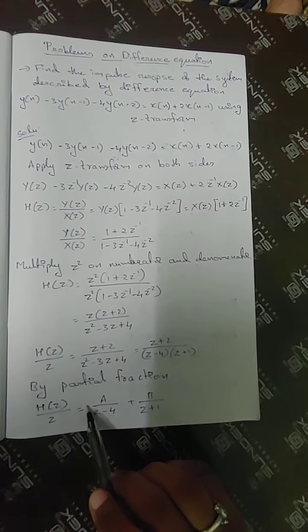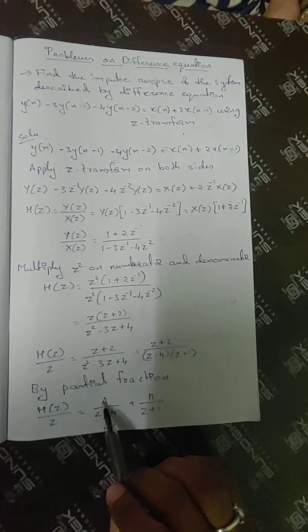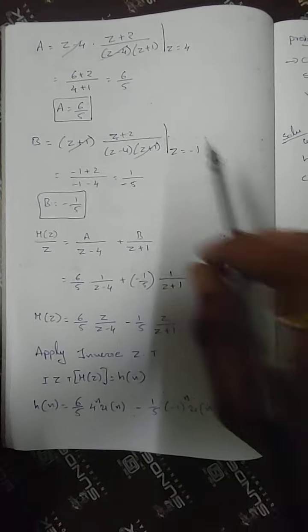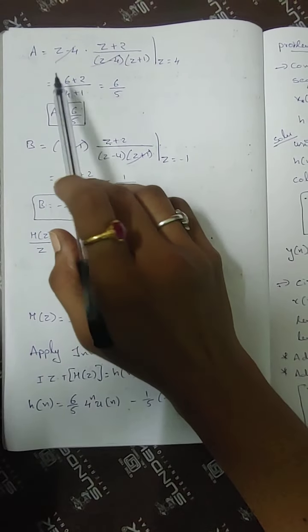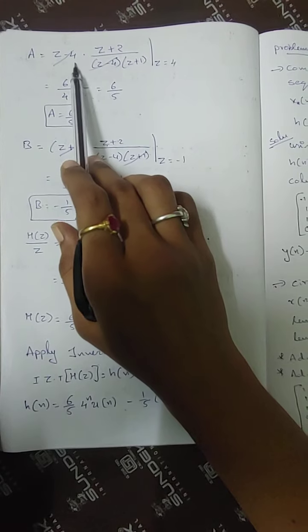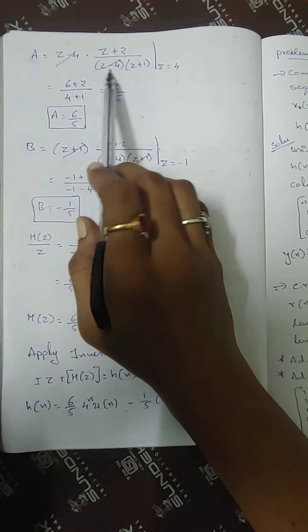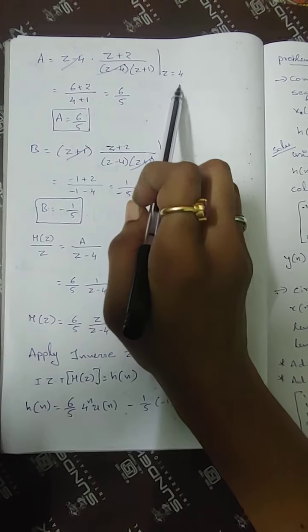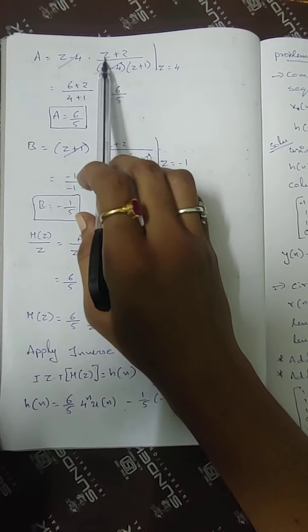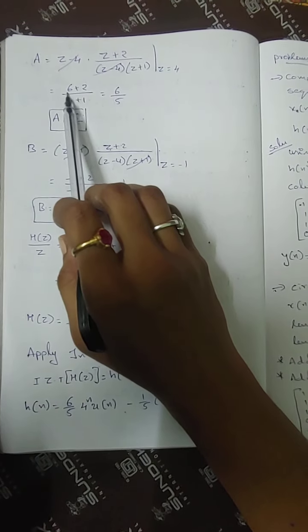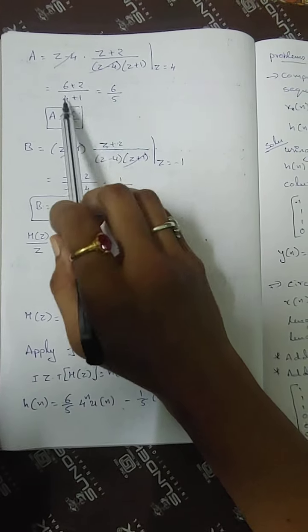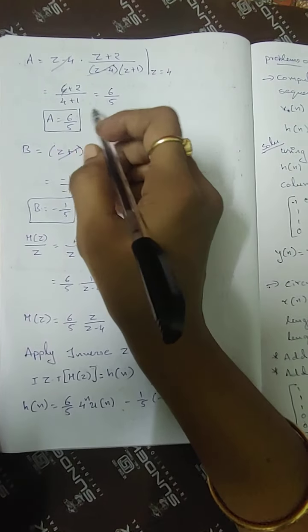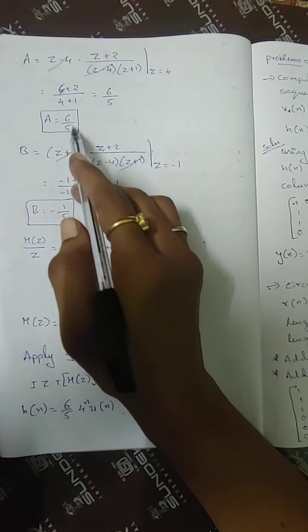So H of z divided by z is equal to, in partial form, capital A divided by z minus 4 plus B divided by z plus 1. Now in order to find out A, it is z minus 4 into z plus 2 divided by z minus 4 into z plus 1, at z is equal to 4. So here z minus 4 gets cancelled, and in place of z substitute 4. That is 4 plus 2 divided by 4 plus 1, that is 6 divided by 5. A is equal to 6 by 5.